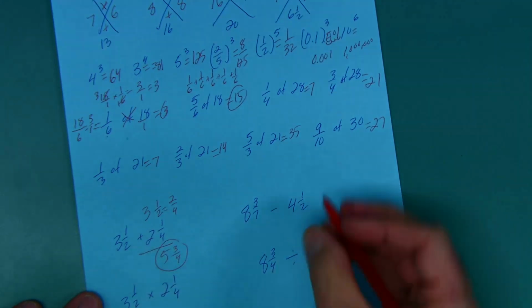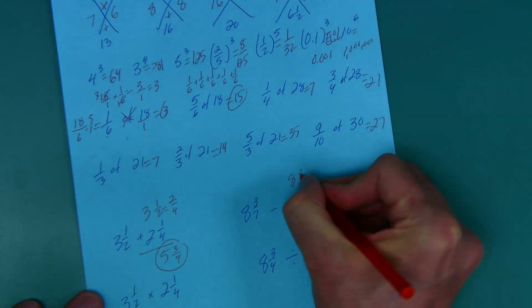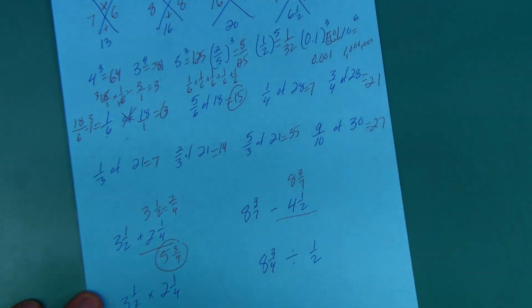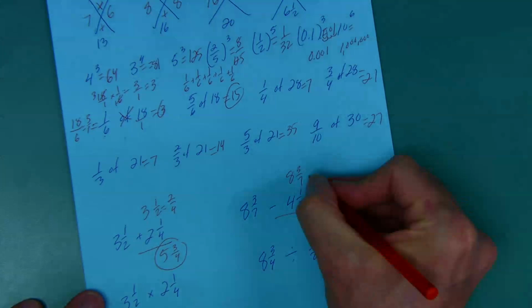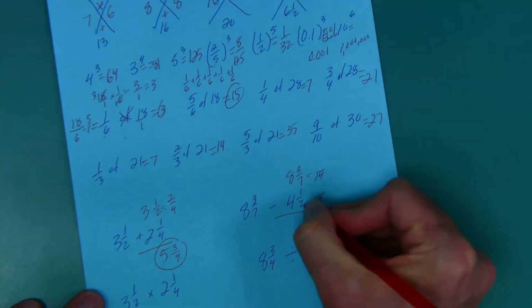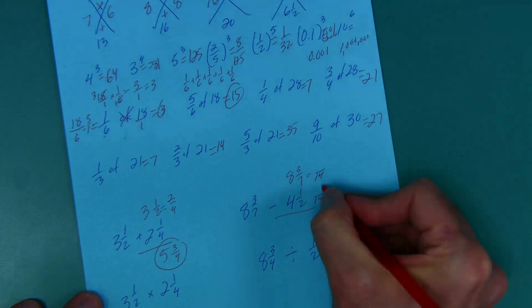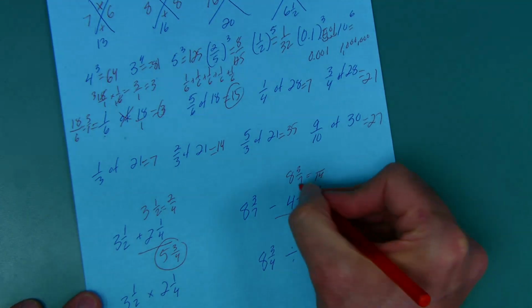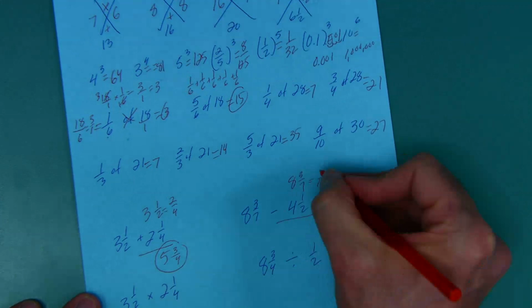Not too bad. Okay, not that lucky on this one because halves and sevenths don't have anything in common, right? So I'm going to change both of these to 14ths. I did 2 times 7 to get 14. I go 1 times 7 to get 7. I did 7 times 2 to get 14. I go 3 times 2.